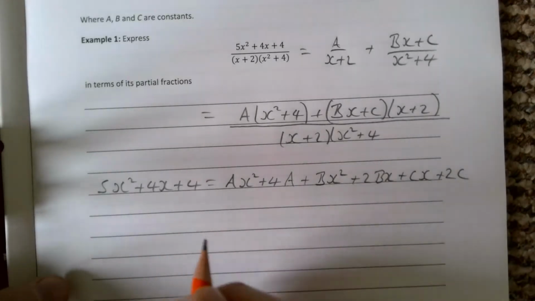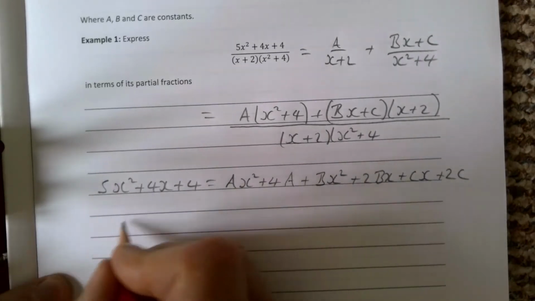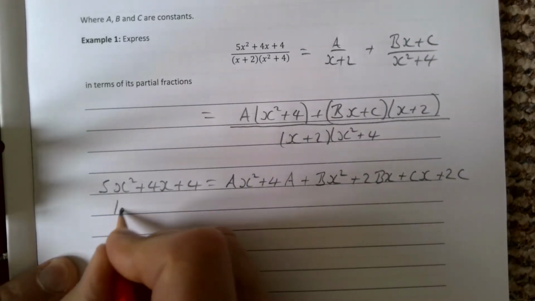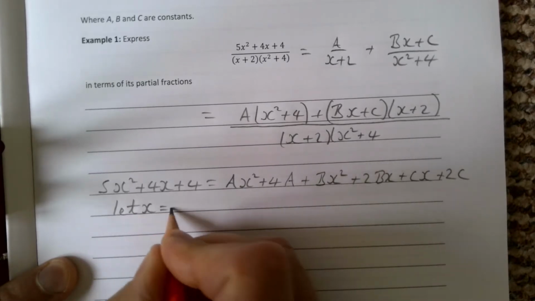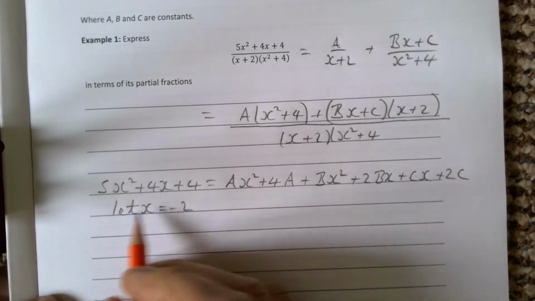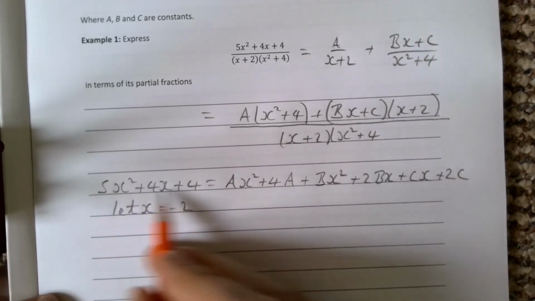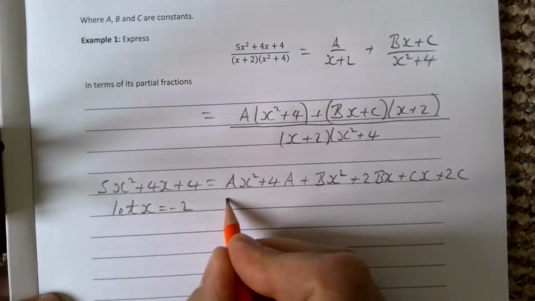If we let x equal minus 2, that would be a decent place to start. You can nearly cheat by looking back up at the top line here. If I let x equal minus 2, on this side, you can hopefully take my word for it, you're going to get a 16.